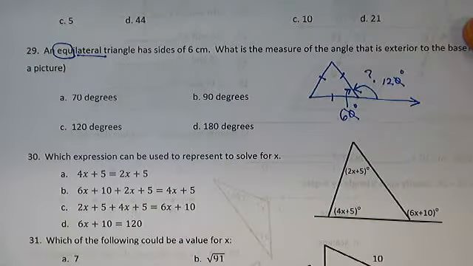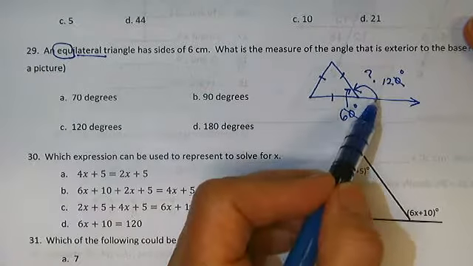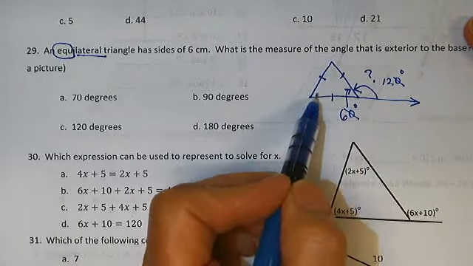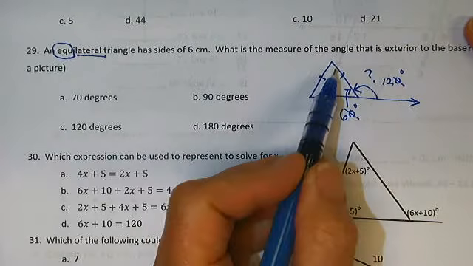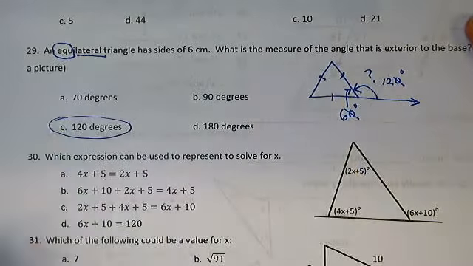There's one more way we could do this. We know that the exterior angle to a triangle is equal to the sum of the two other angles. So 60 plus 60 is equal to 120. Either way, C is going to be our answer.